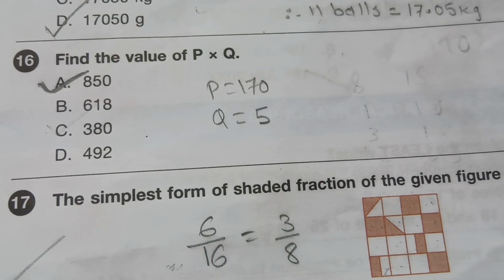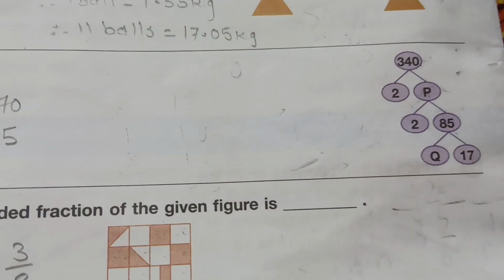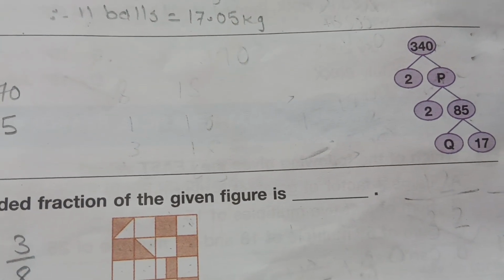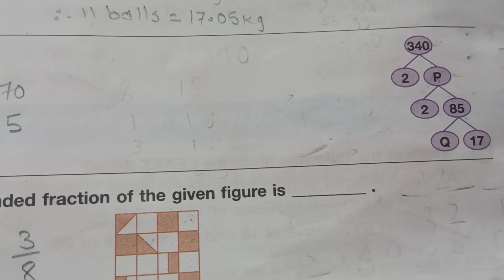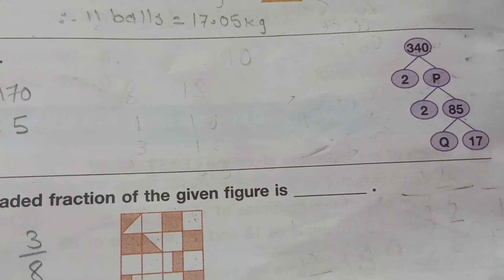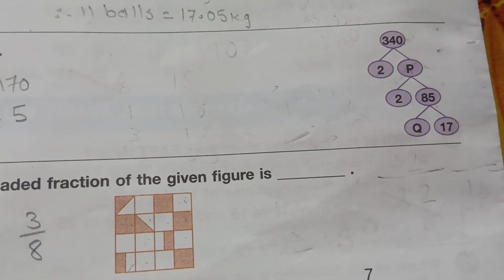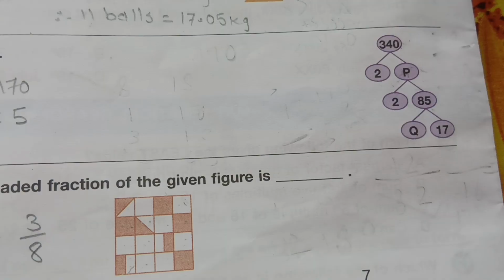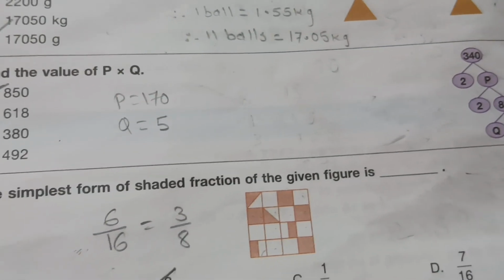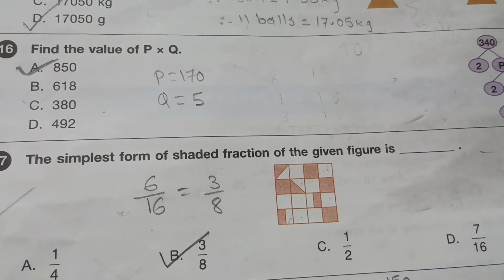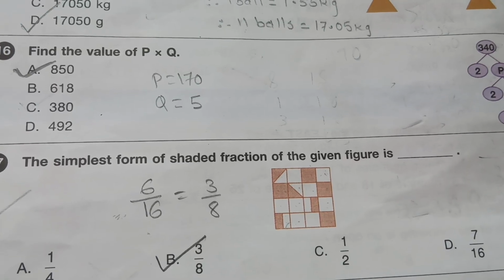Question number 16. Find the value of P into Q. To calculate the value of P, we have to divide 340 by 2. It's 170. And to calculate the value of Q, we have to divide 85 by 17. It's 5. So P is equal to 170 and Q is equal to 5. So P into Q is 850. Option A.